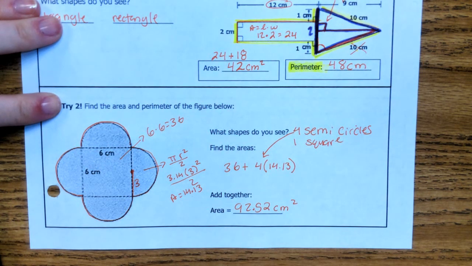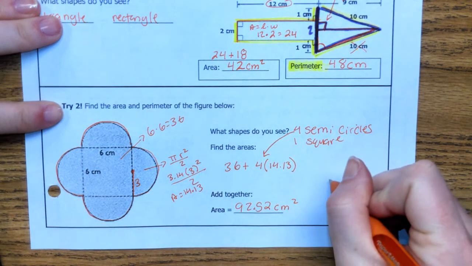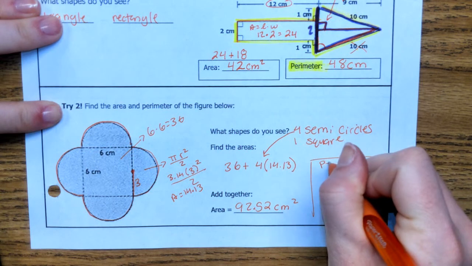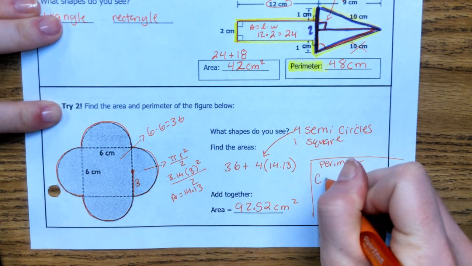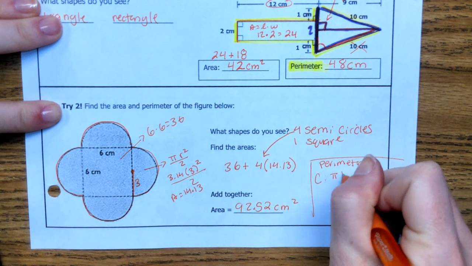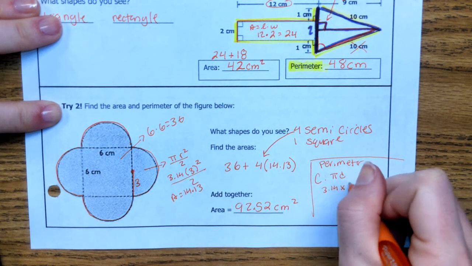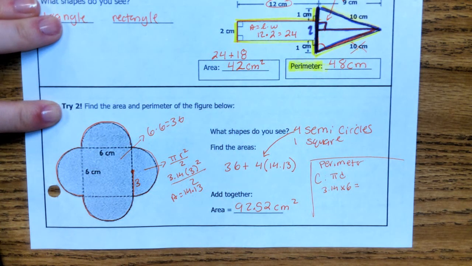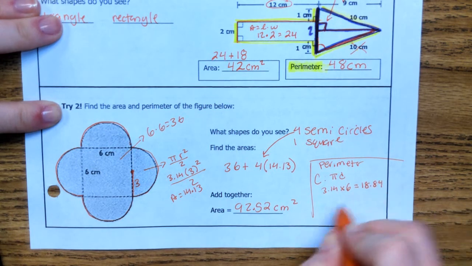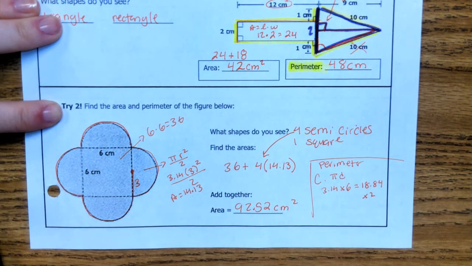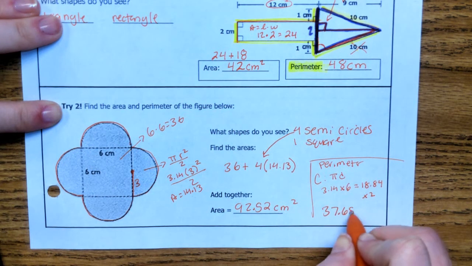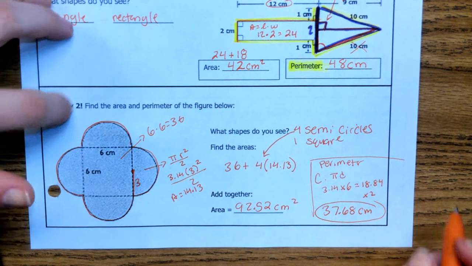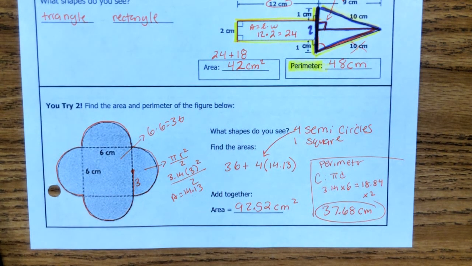Oh, I know how to do this. 3 squared plus that.